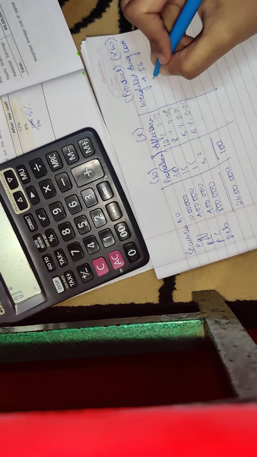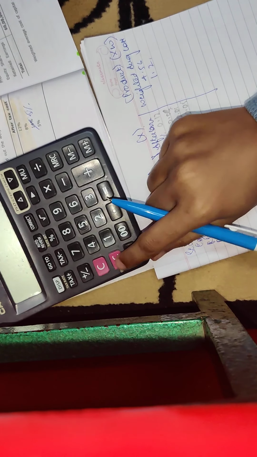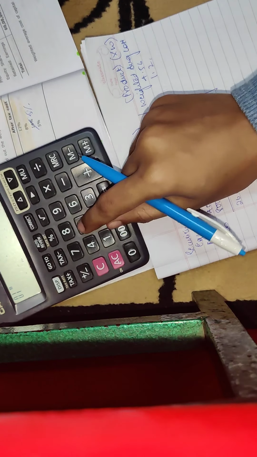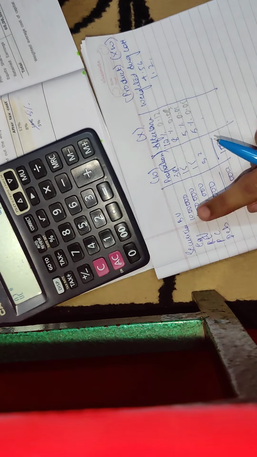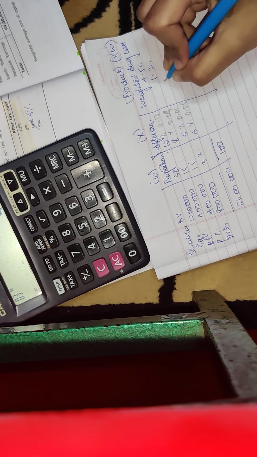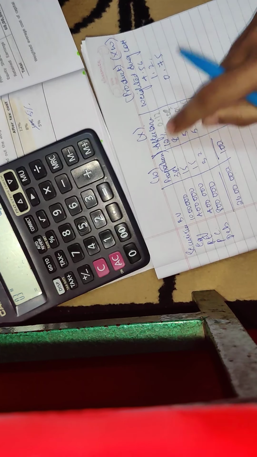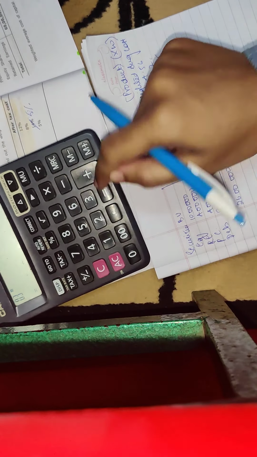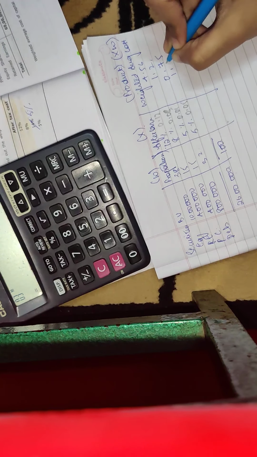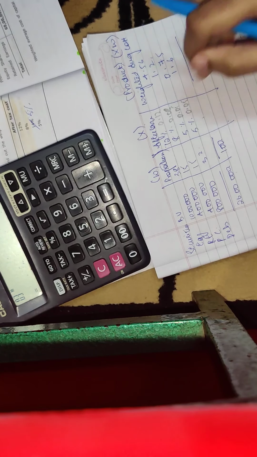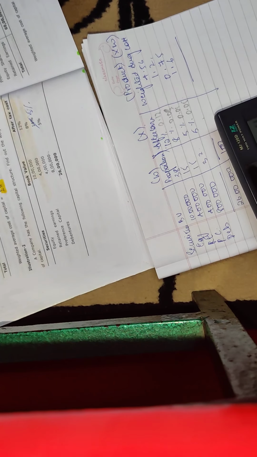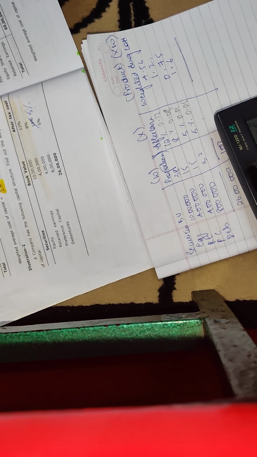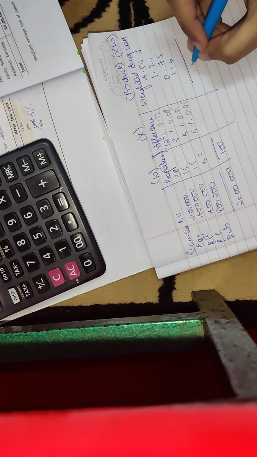That is 38 into 0.12, that is 4.56. Okay, 15 into 0.08 is 1.2. 15 into 0.05, 0.75, and 32 into 0.05, that is 1.6. Take the total of this particular column. That is 4.56 plus 1.2 plus 0.75 plus 1.6. It will give you 8.11.